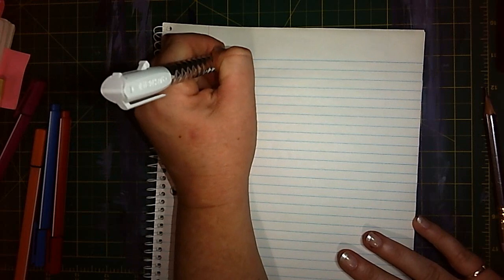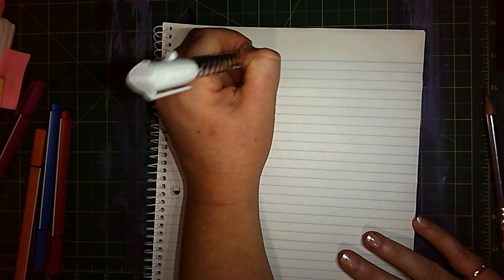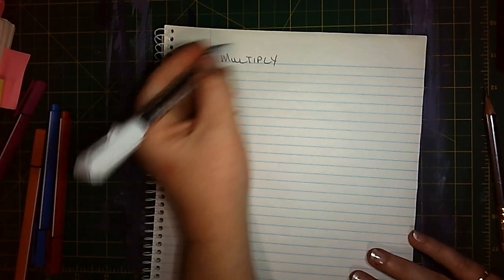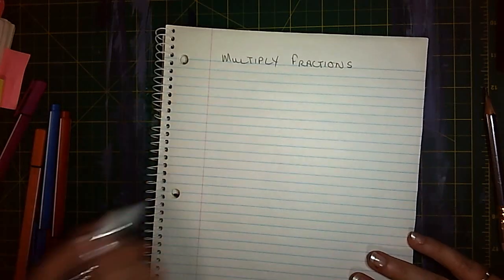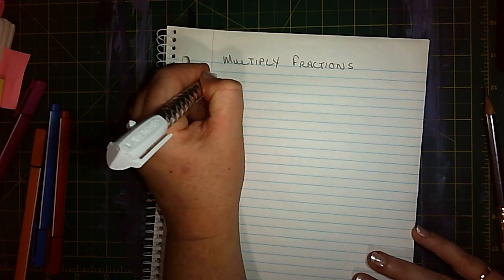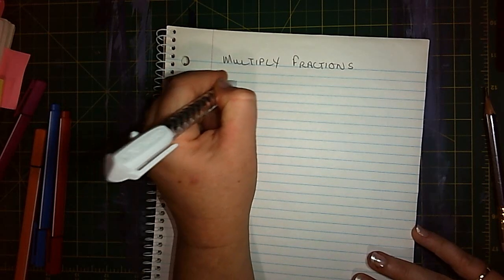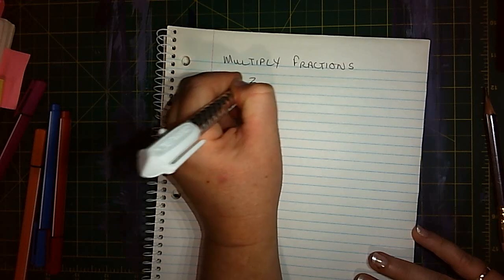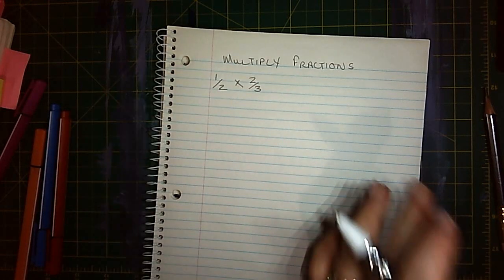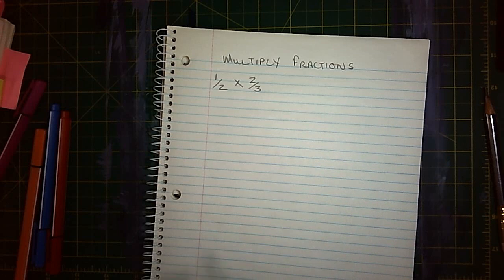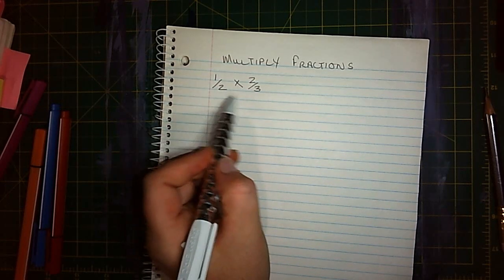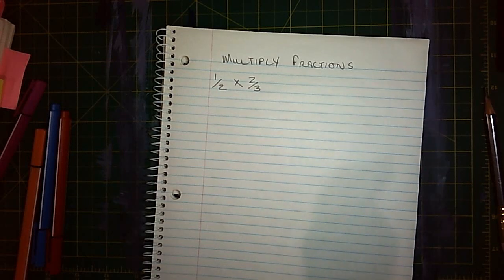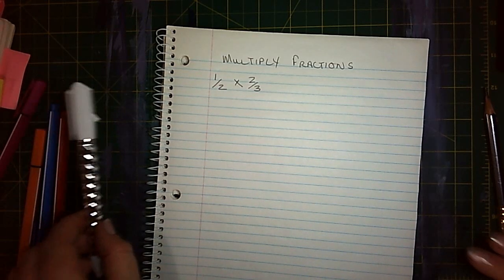Okay, so with our multiplying fractions. Say I had 1/2 times 2/3. The beauty with multiplying and dividing, folks, is that you do not have to have these denominators matching, right? You can now multiply apples to oranges and so on and so forth.